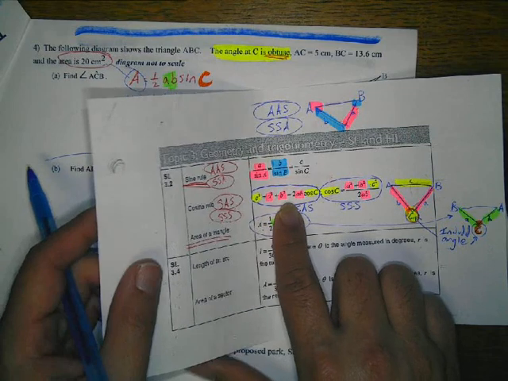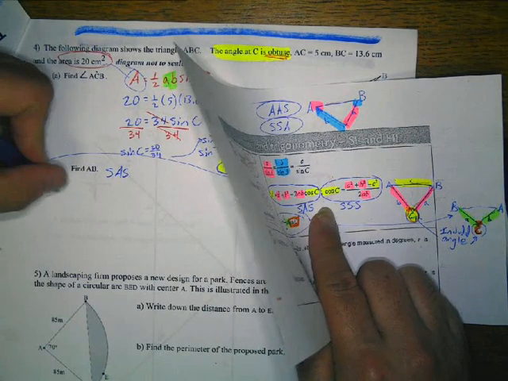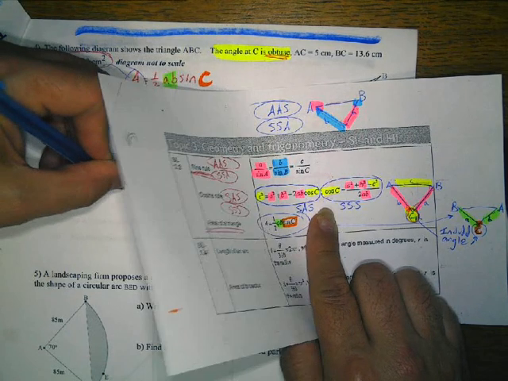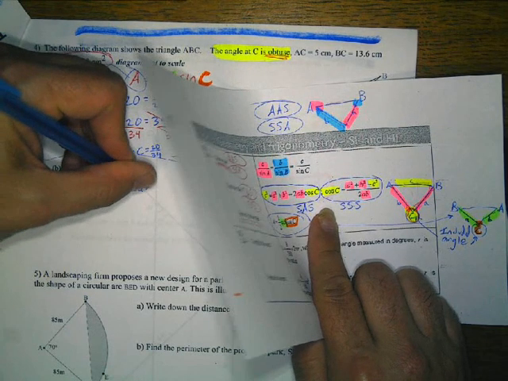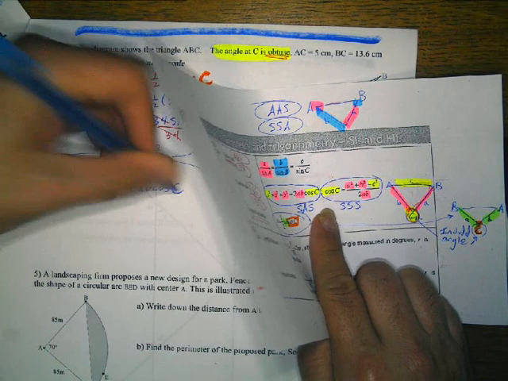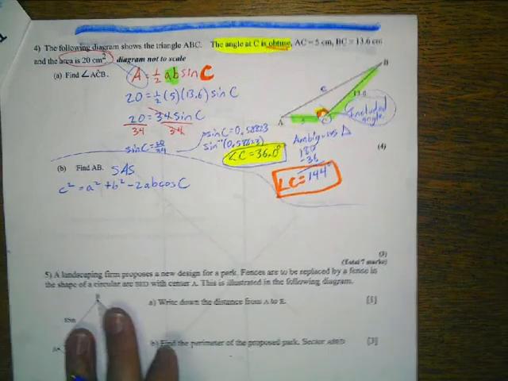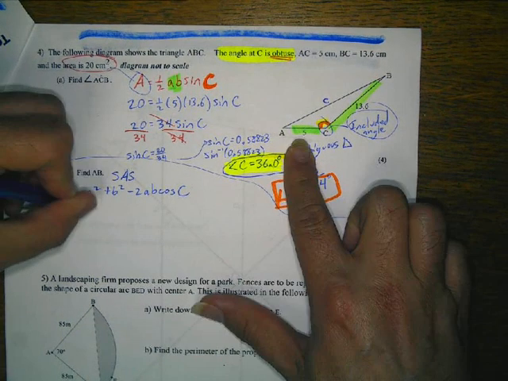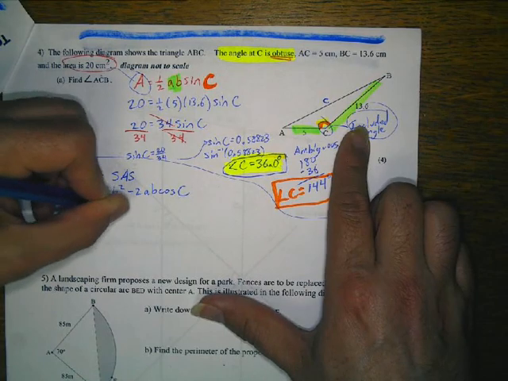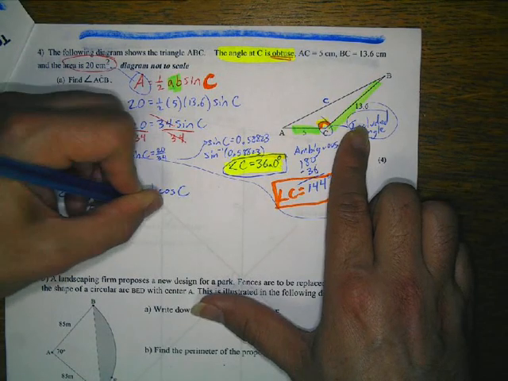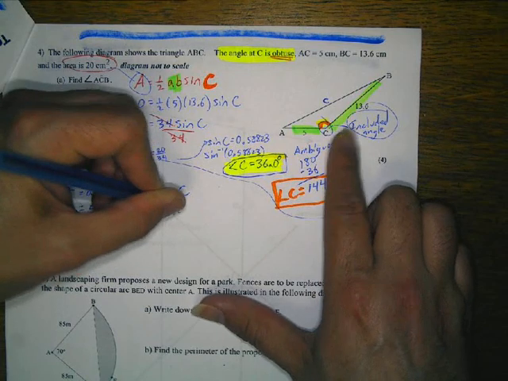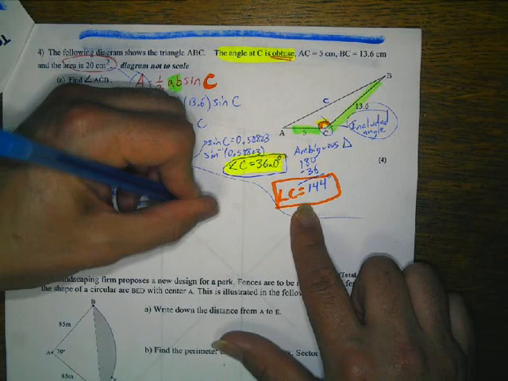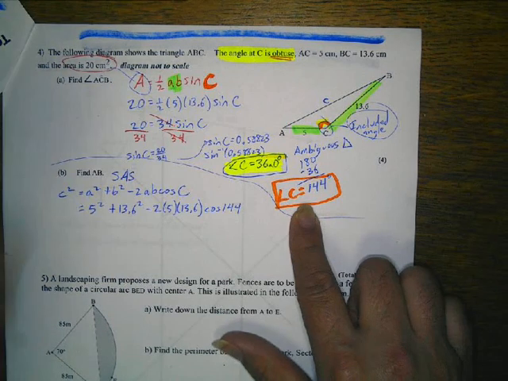So I'm going to rewrite this formula here. c squared equals a squared plus b squared minus 2ab cosine C. I'm rewriting that formula down. And so now let's write in the information. We've got 5 squared plus 13.6 squared minus 2 times 5 times 13.6 and cosine 144.